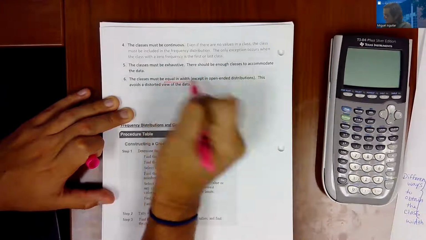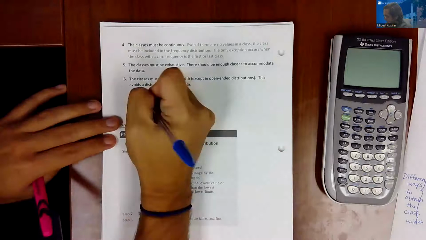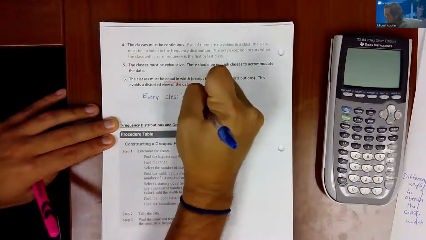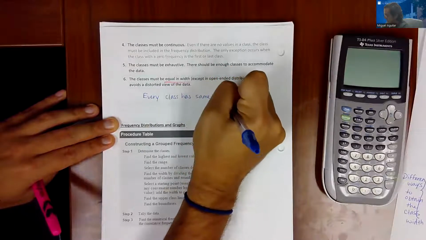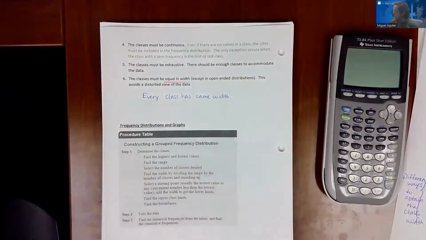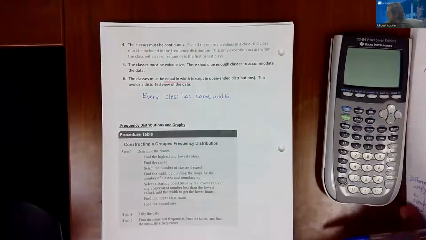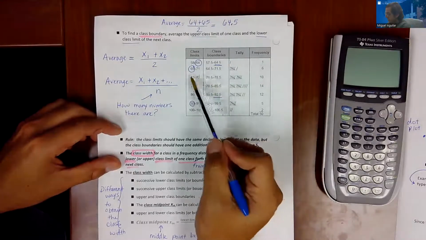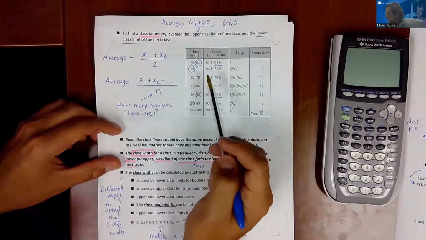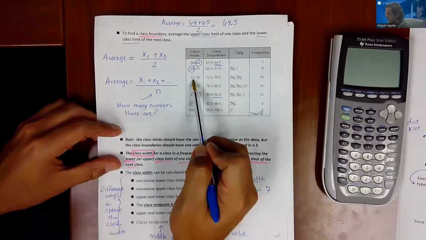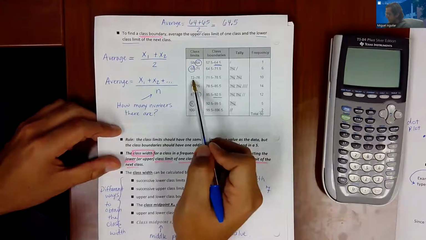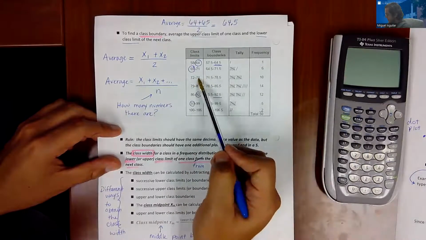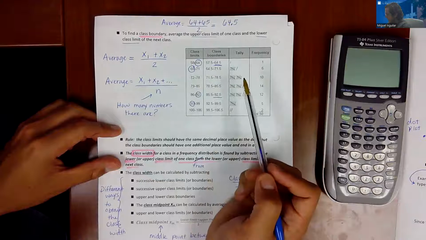So equal width. That means that every class has the same width. So if we looked at one of our other tables, we calculated, for instance, that the class width of this particular data set was 7, right? The difference between 72 and 78. Sorry, is that right? Did we say that was 7? Yeah, it was 7. 72 to 79.